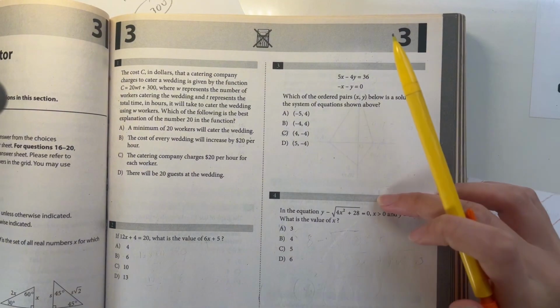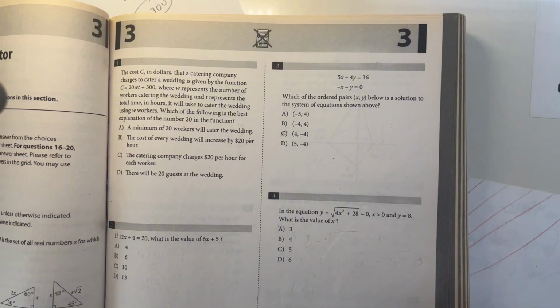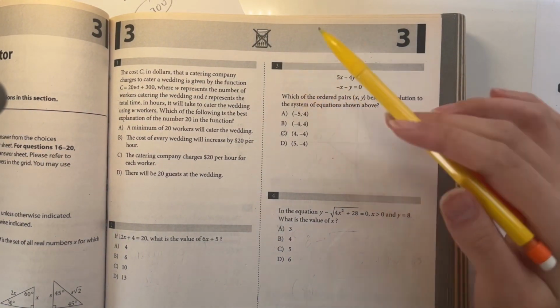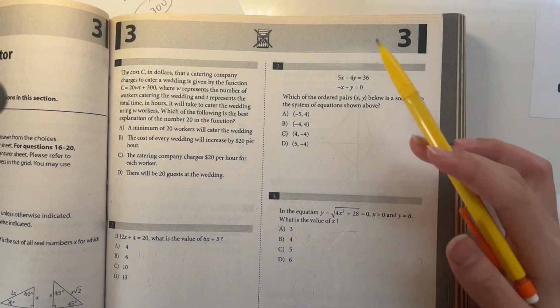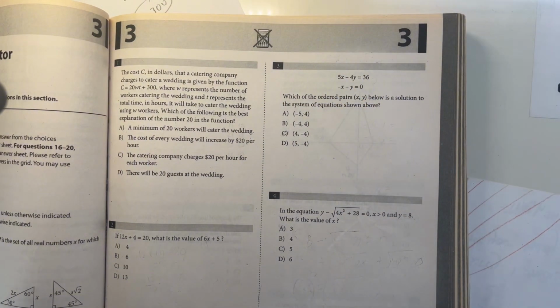So we're going to be doing the no calculator section where we get 25 minutes for 20 questions. Now on the SAT you get a calculator for both sections, but this is an older version so there's going to be no calculator, but the questions are around the same. So let's try this without a calculator.